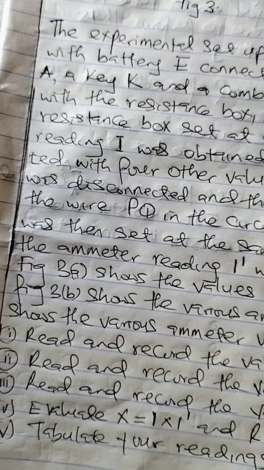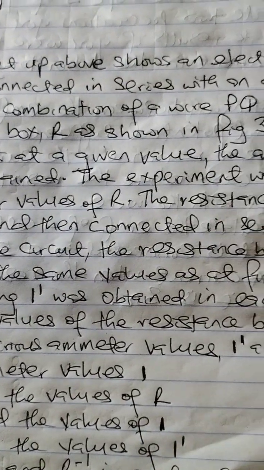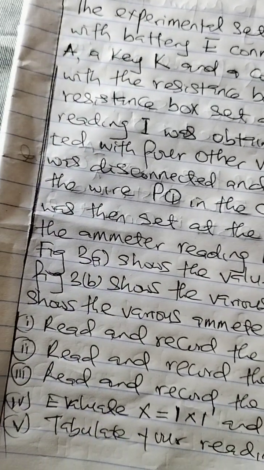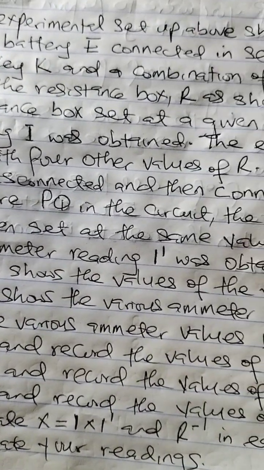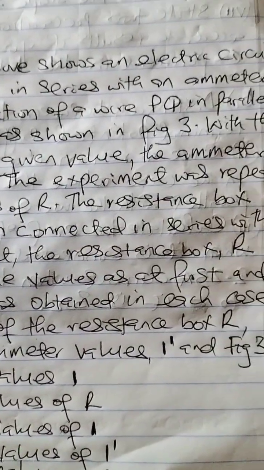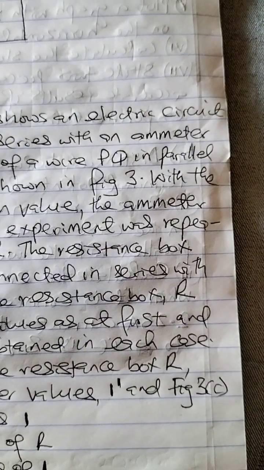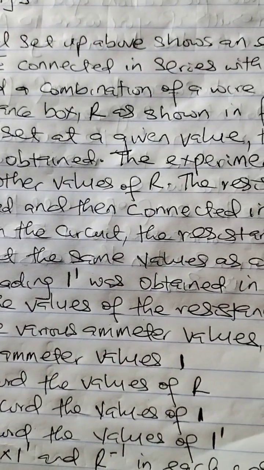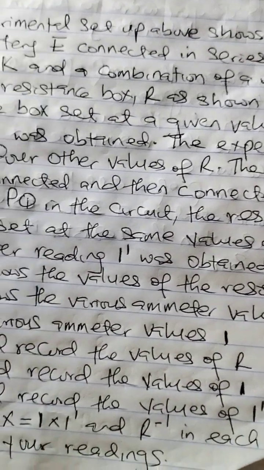Fig 3a shows the values of the resistance bus R. Fig 3b shows the various ammeter values I prime, and Fig 3c shows the various ammeter values I.